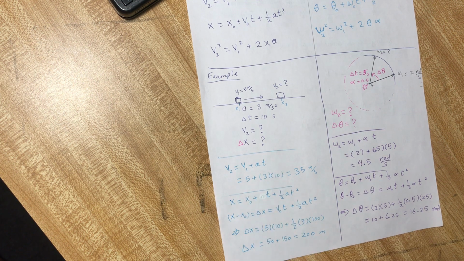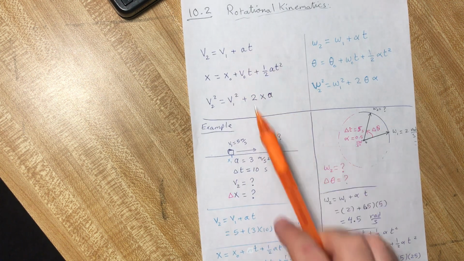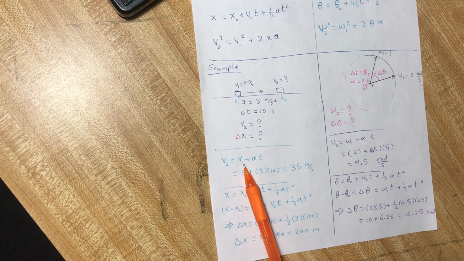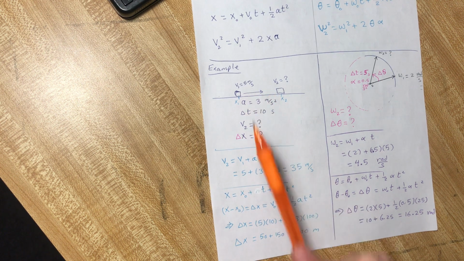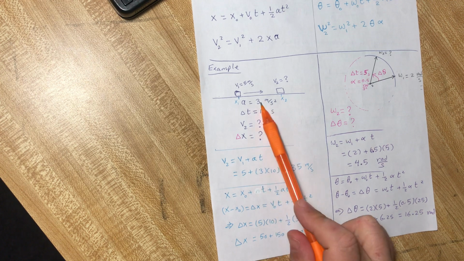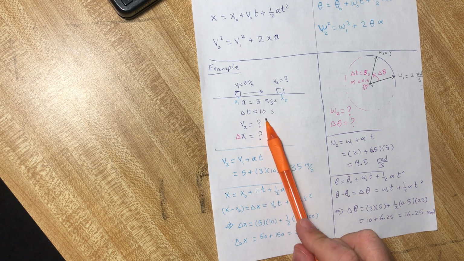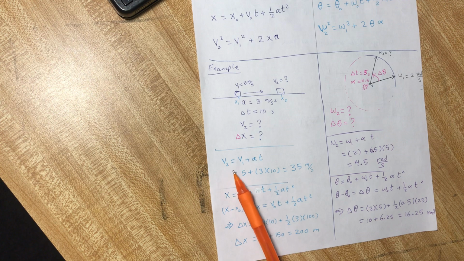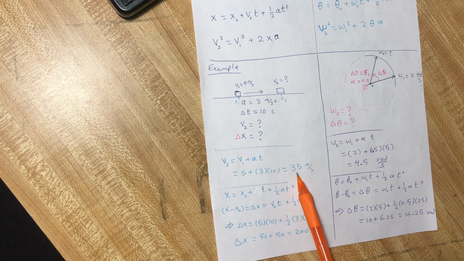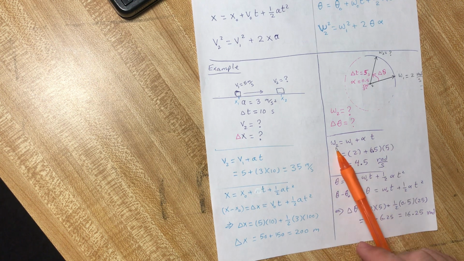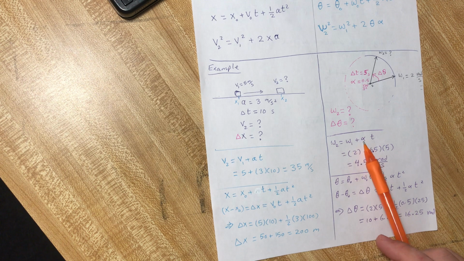Okay, now look, to find v2 I will use the first equation. v2 is equal to v1 plus at. v1 is known, 5. The acceleration is 3. The time is 10. Then the second velocity v2 is equal to 35 meters per second. On the other hand, omega 2 is equal to omega 1 plus alpha multiplied by t.